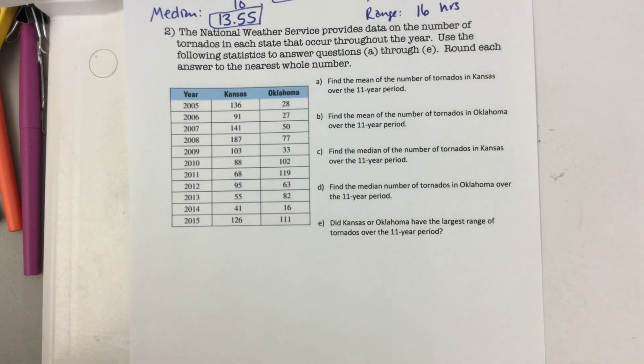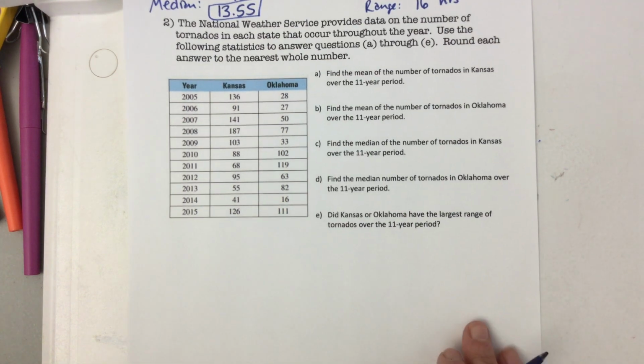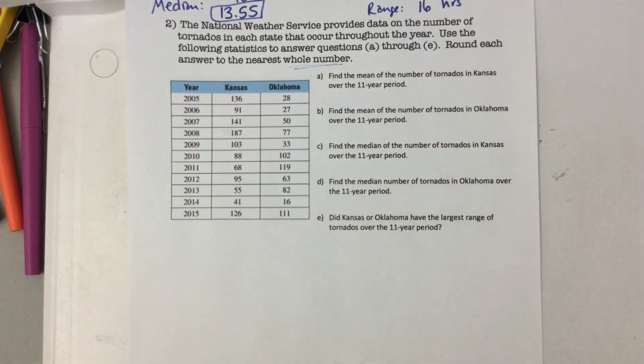Last question. Okay, let's say that you are interested in maybe studying the weather. One little fun tidbit: if you are somebody who ever takes a calculus class and you love it, meteorology is so much calculus. This has always kind of fascinated me. The National Weather Service provides data on the number of tornadoes in each state that occur throughout the year. Use the following statistics to answer questions A through E. Round to the nearest whole number when it's necessary.